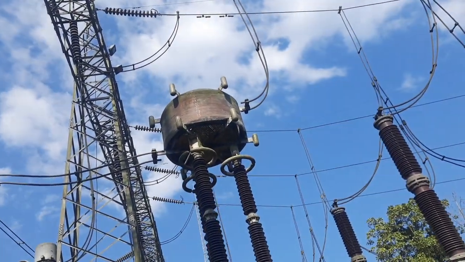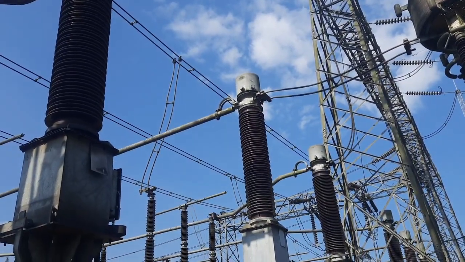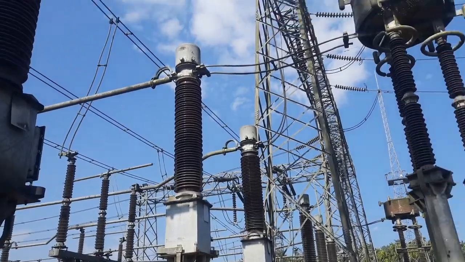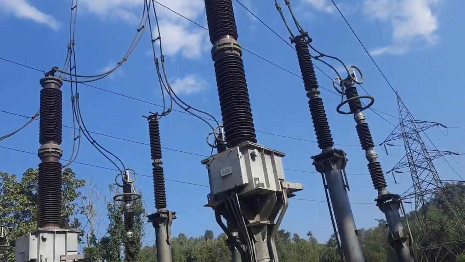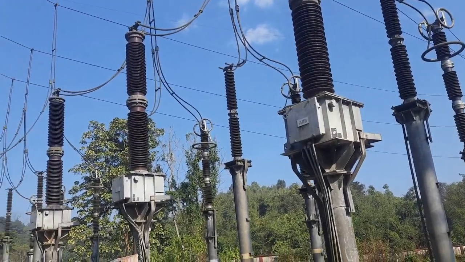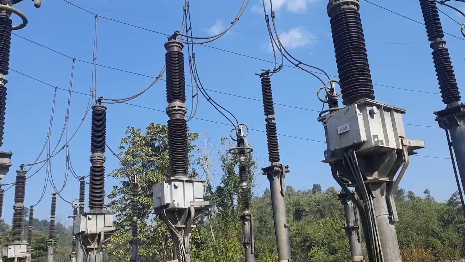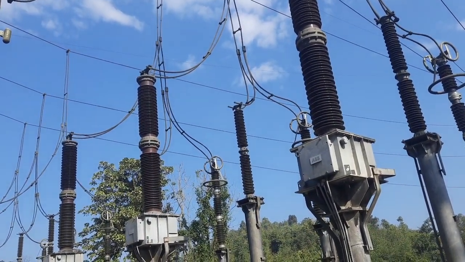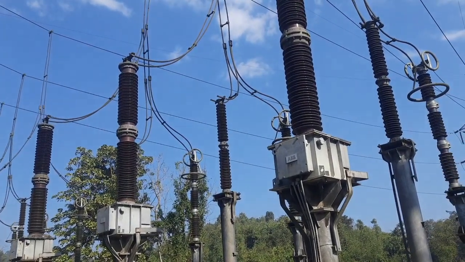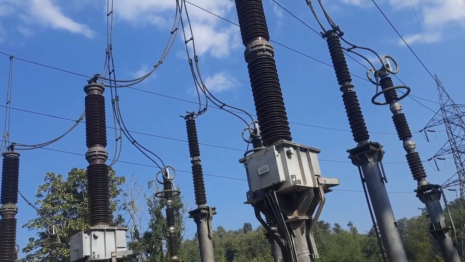After the Wavetrap, we will have this CVT. This is a very important element in the substation. Just to remind you, the CVT is usually standard in 33 kV and below, where normally we have one core only. But in 220 kV, 132 kV and 400 kV substations or lines or bays, we have a CVT with 3 cores: core 1, core 2 and core 3.